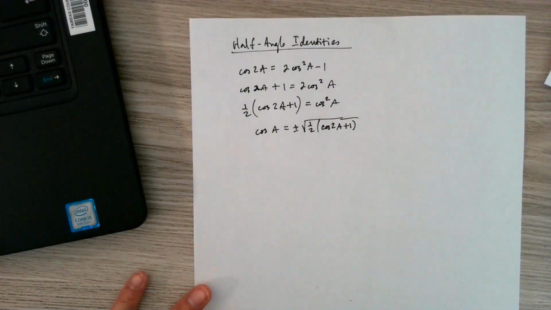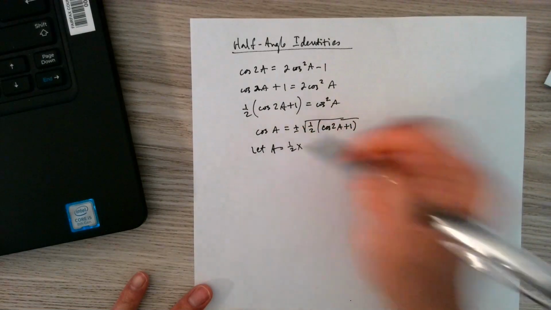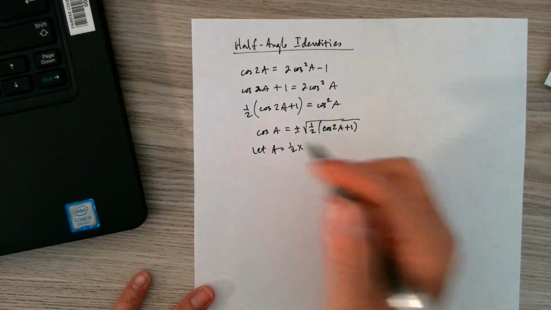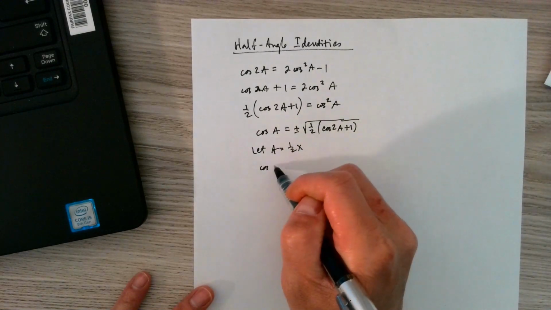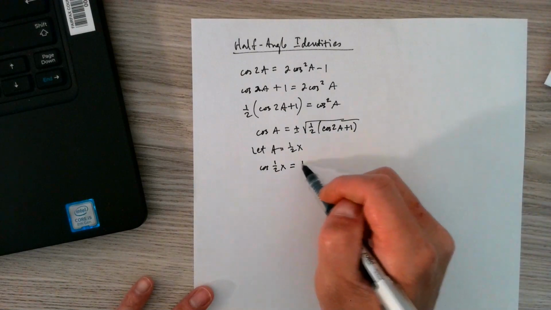I get this. Now if I let a equal 1/2 x, my end result looks like this.